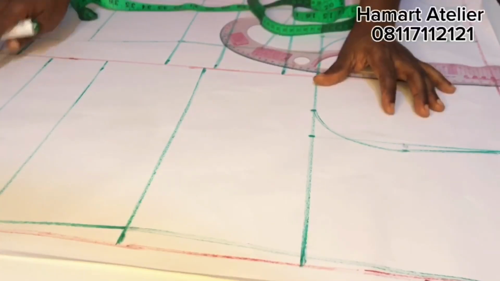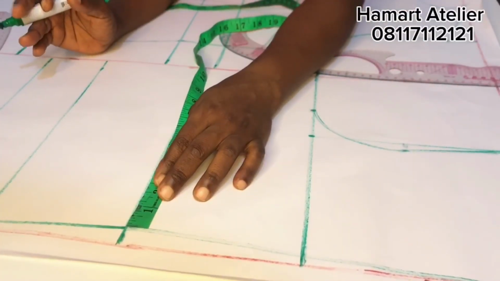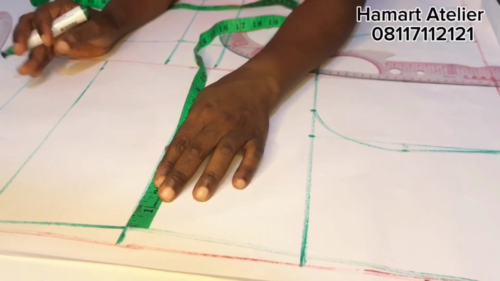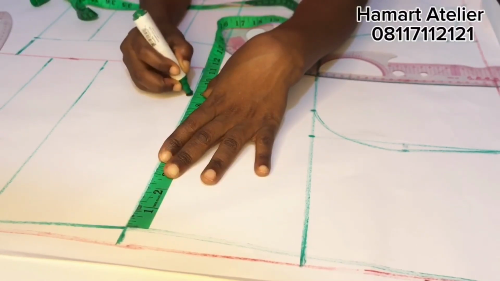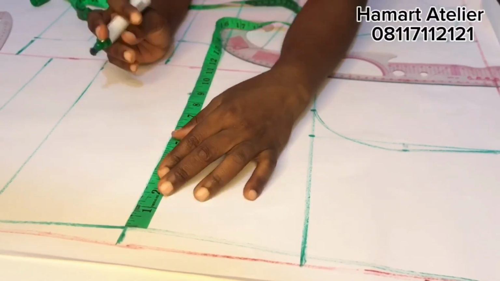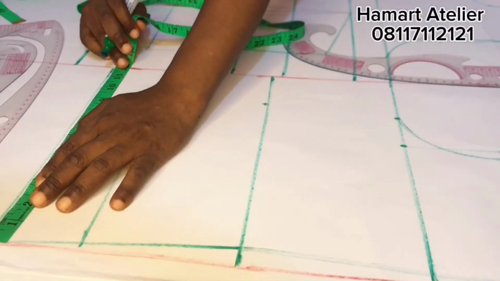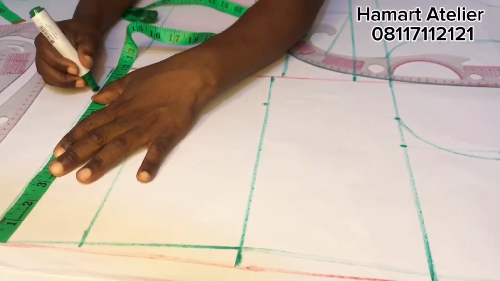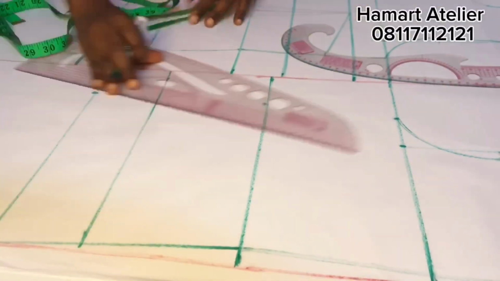To get the waistline, we said waist 29 divided by 4 will give us 7.25, then plus 1.5 inch for that intake. That is 8.75. I'll mark my 8.75 here. After that, we said the hip line we are working with is hip 38. So 38 divided by 4 will give us 9.5. I'll mark my 9.5 here. So now I'll connect.